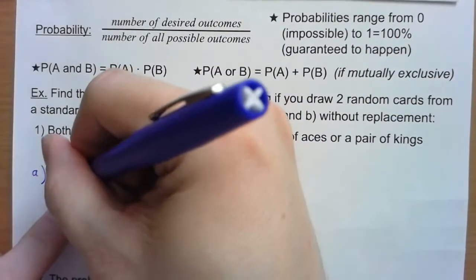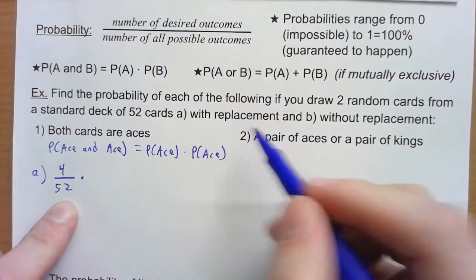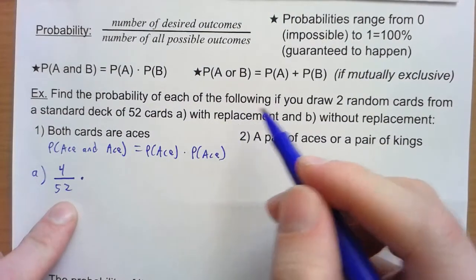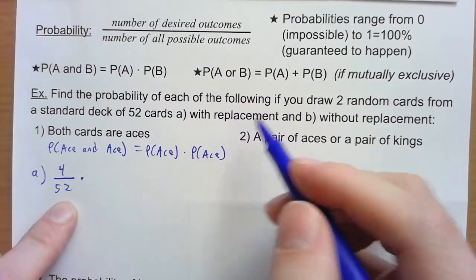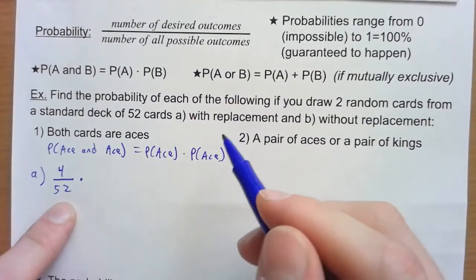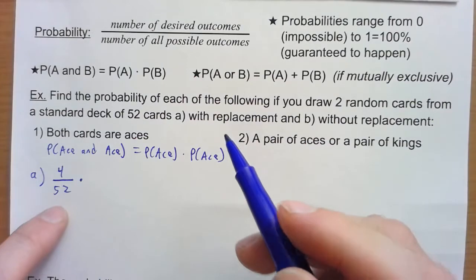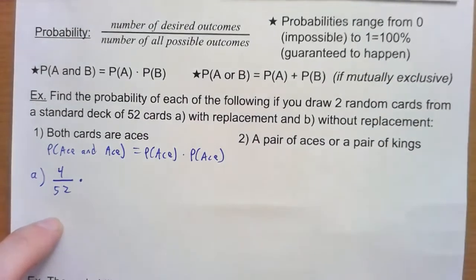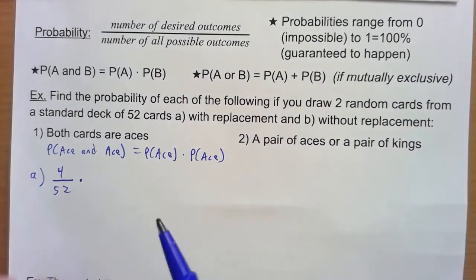Now the second ace, well, we're in with replacement land right here. In the with replacement version of this very exciting pull 2 cards game, we've put the card back in the deck and shuffled it all around. That means for our second card, the deck is exactly the same. Nothing has changed.